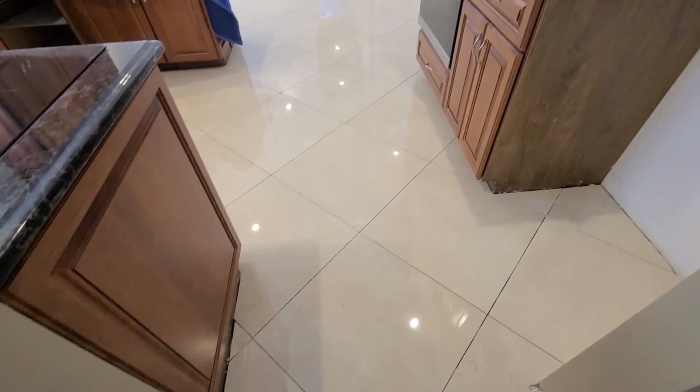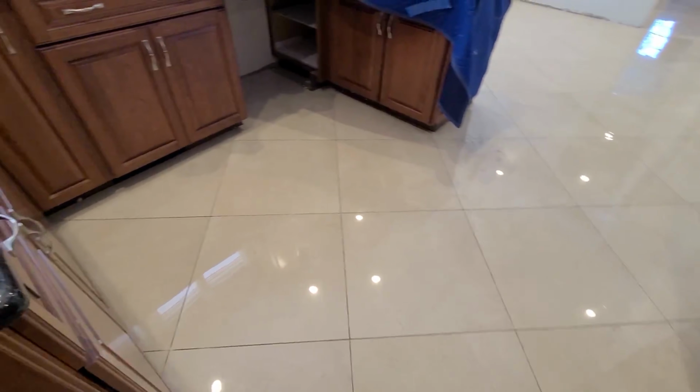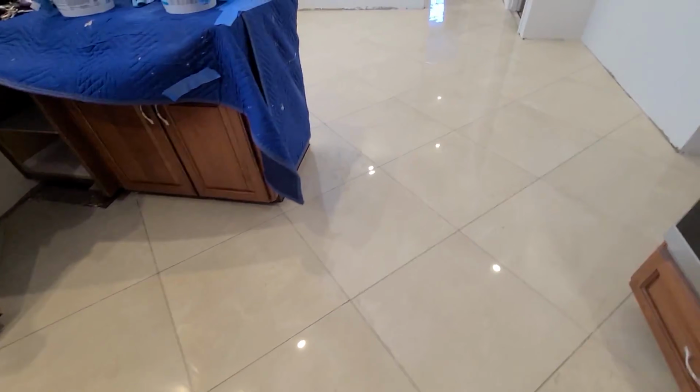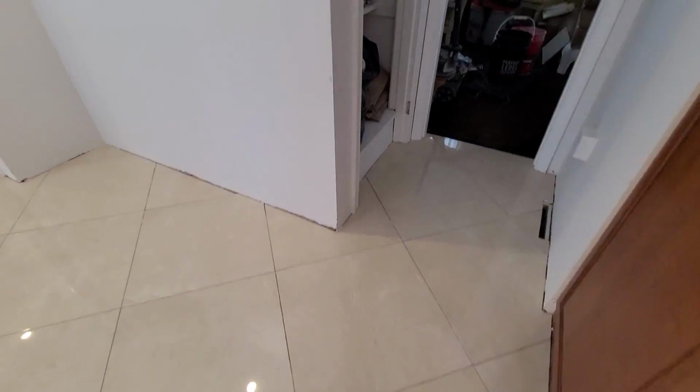So how did I manage to mark all these tiles to go around the cabinets so that I get a precise cut? In this video, I'm going to show you how to mark your cuts when you're doing a diagonal tile install.